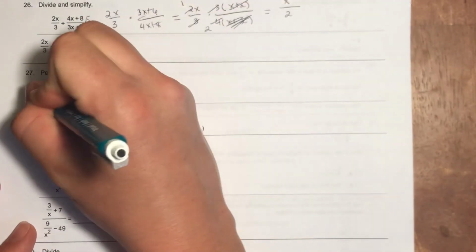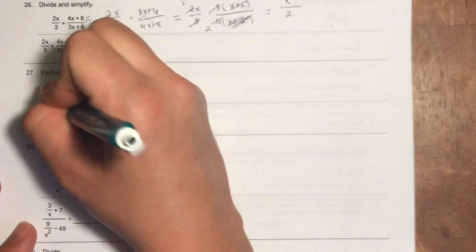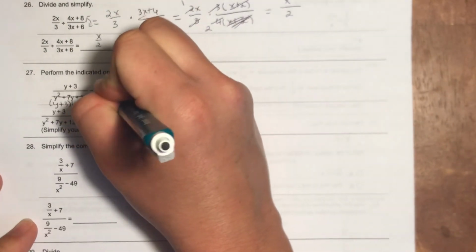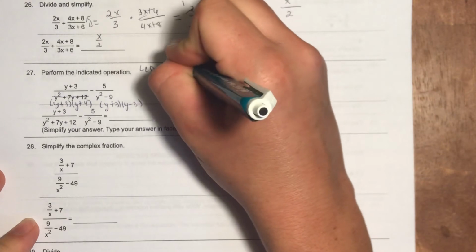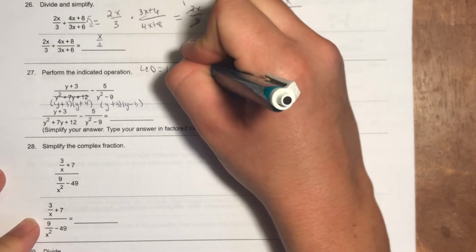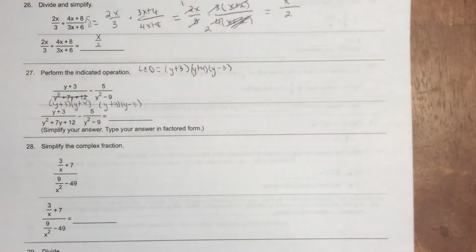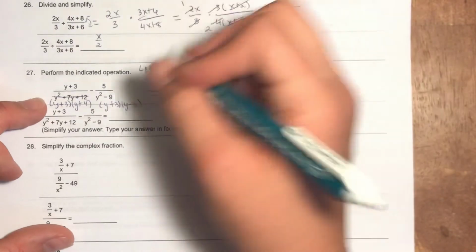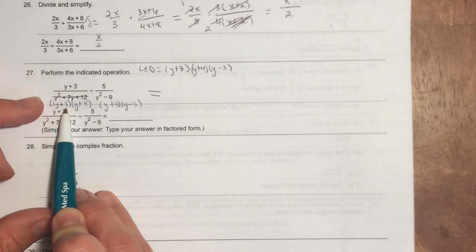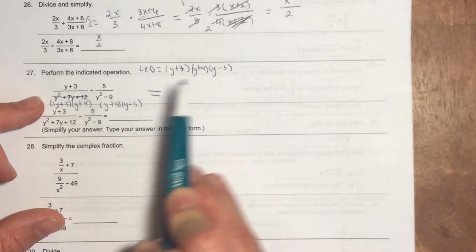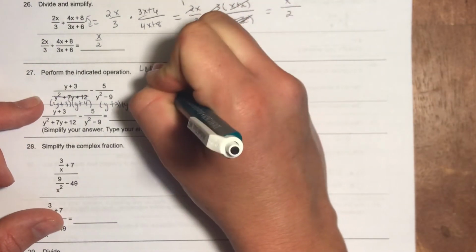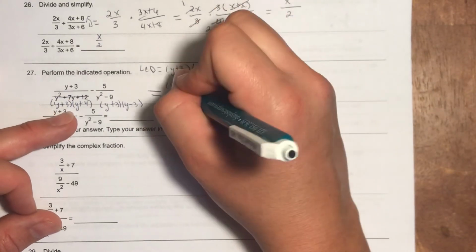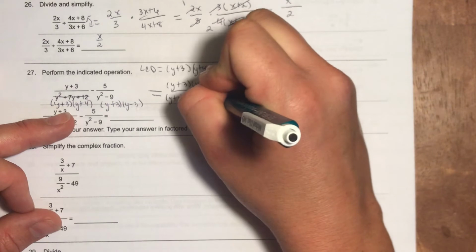So let's factor. This is going to be y plus 3 times y plus 4. And this is y plus 3 times y minus 3. So the LCD is going to be y plus 3, y plus 4, and y minus 3. Okay. So the first denominator, we have y plus 3, y plus 4. We're missing y minus 3. So we'll multiply the numerator and denominator by y minus 3. So y plus 3, y minus 3 over y plus 3 times y plus 4 times y minus 3.